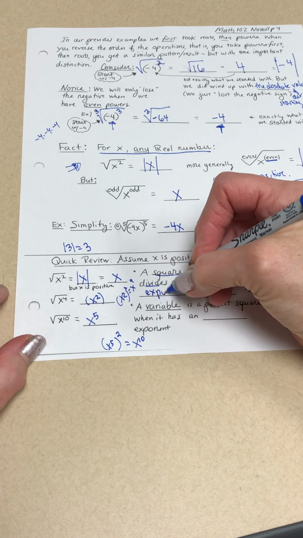So on page 5, we do something similar with cube roots. So what's the cube root of x cubed? Well, that'll be x. What's the cube root of x to the 6th? Well, this is asking what can I cube to get x to the 6th?